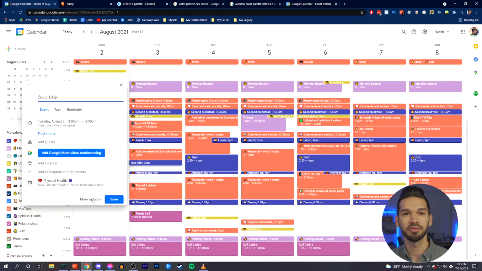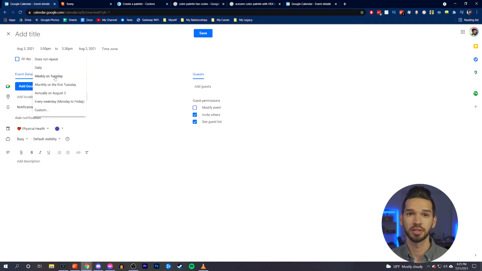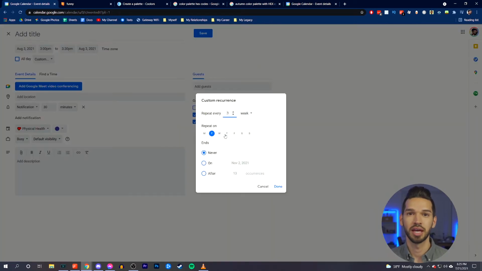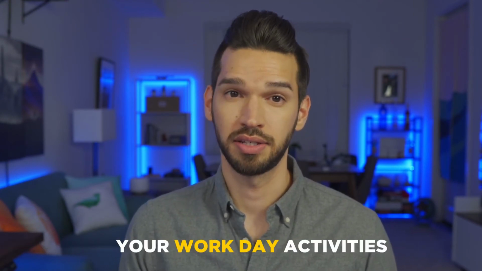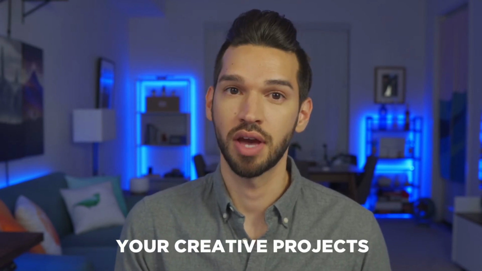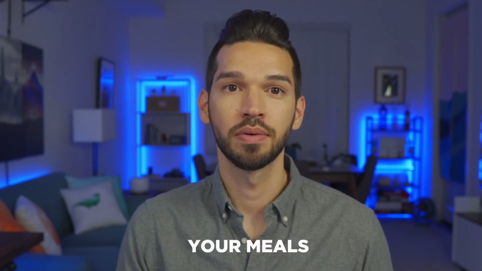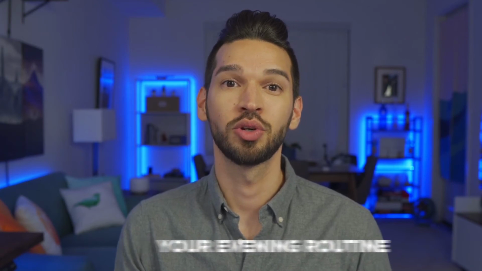To do this, create an event, go to more options, then click does not repeat and change it to whatever you want. To start, try time blocking the following into your calendar: your morning routine, your workday activities, your creative projects if you have any, your meals, your fun time, and your evening routine.